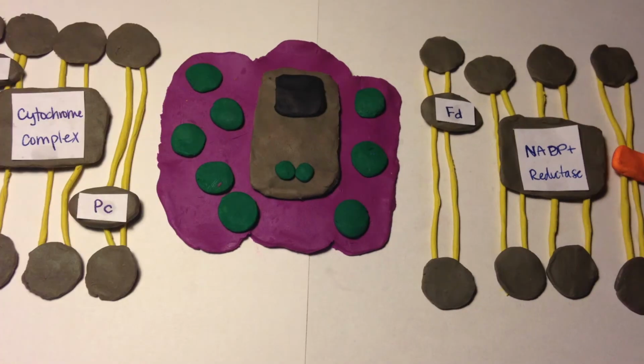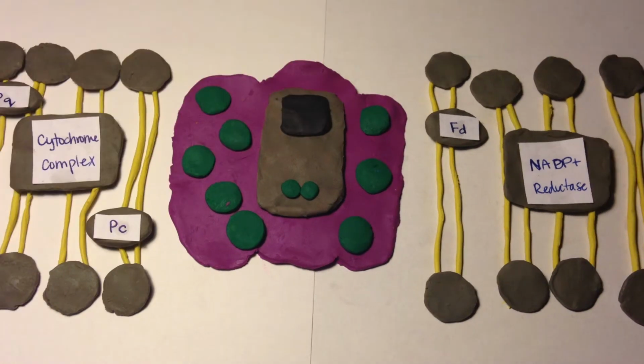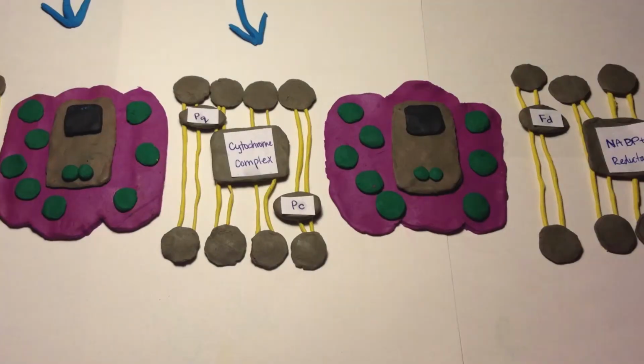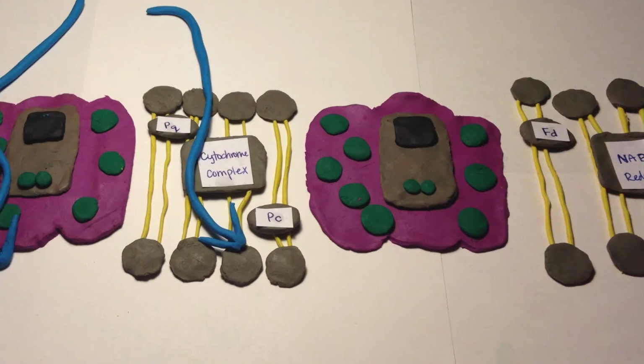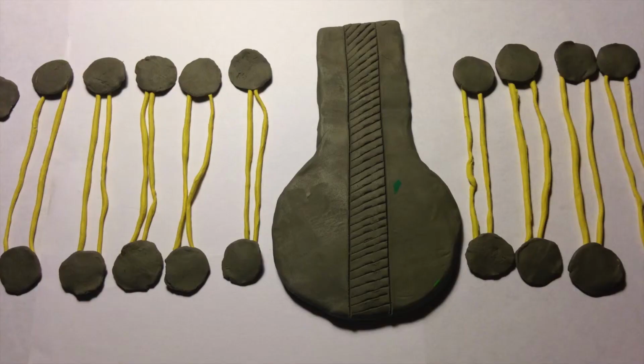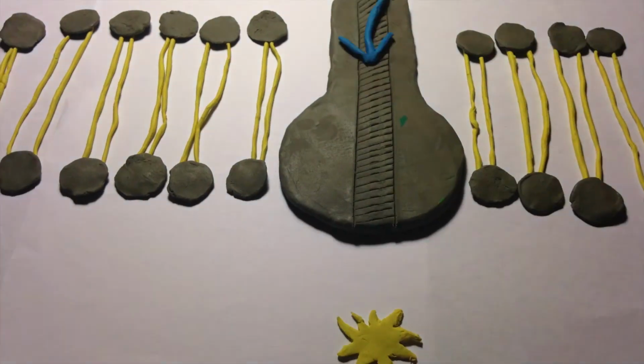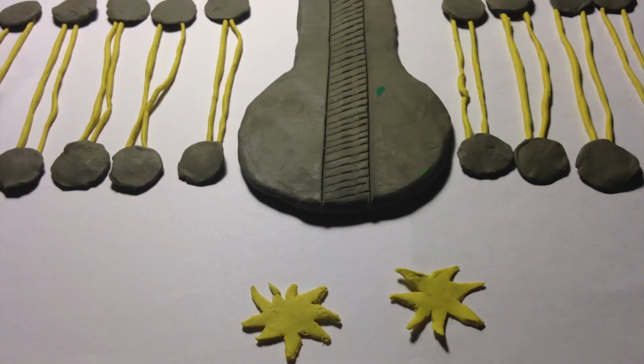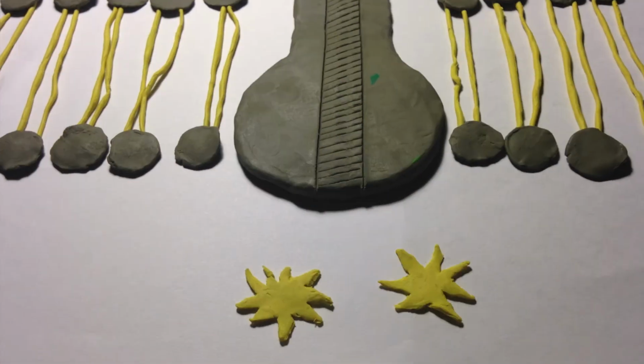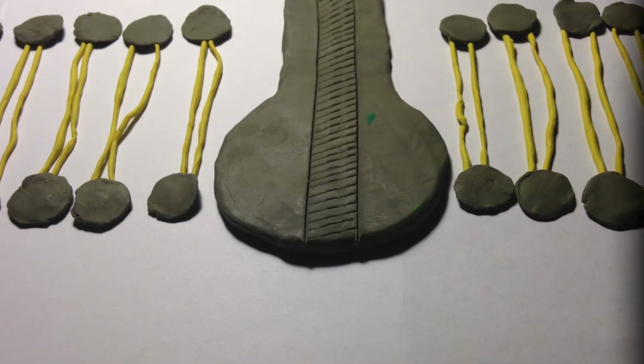This NADPH is then sent to the Calvin cycle for later usage. In order to power the Calvin cycle, there must be ATP available for usage. As a result, all of the hydrogens from the surrounding environment and from the now broken down water are sent into the thylakoid space, where they are funneled through an ATP synthase to produce more ATP. This ATP is then sent to the Calvin cycle to be used.